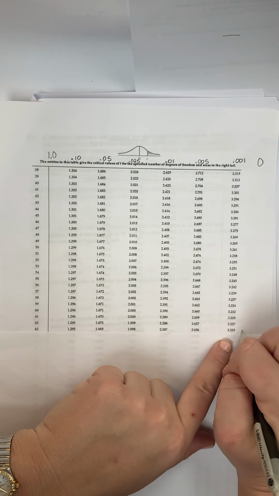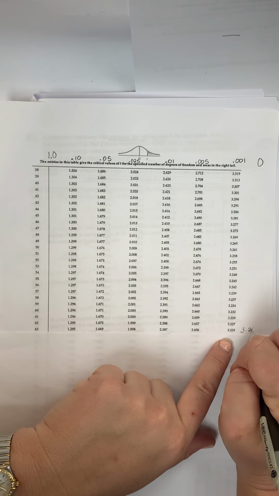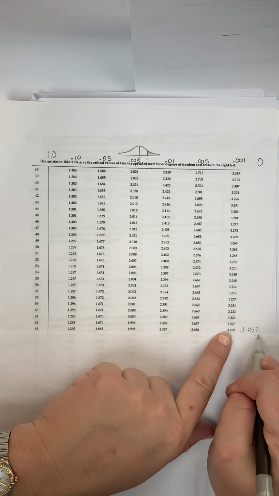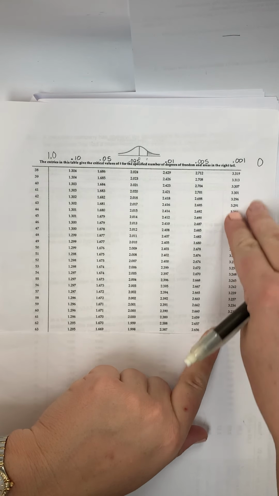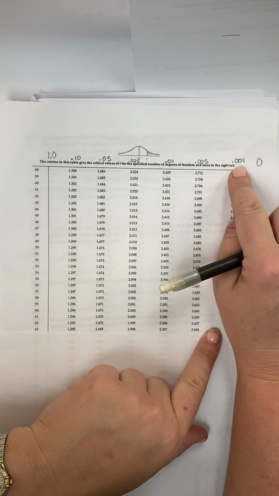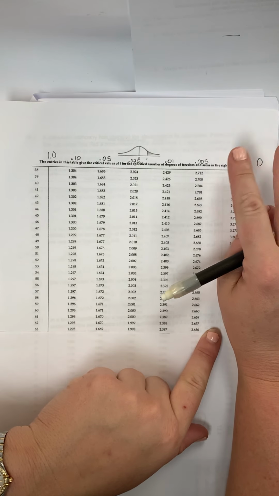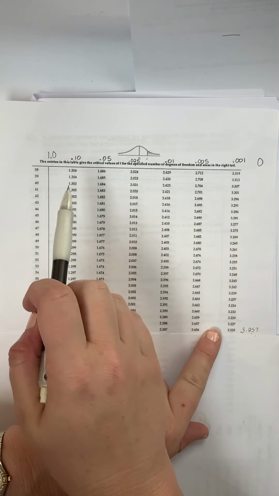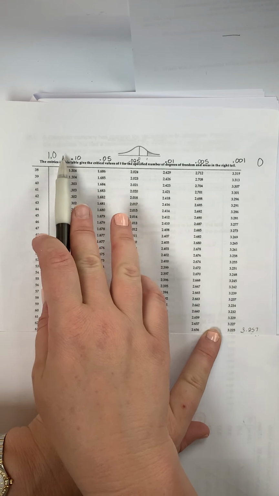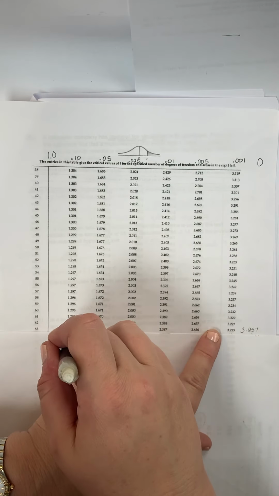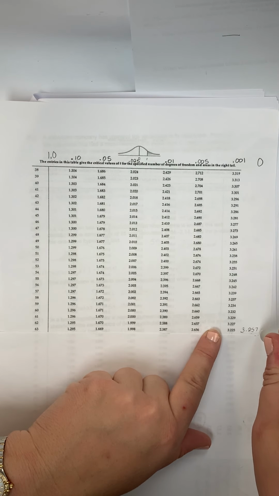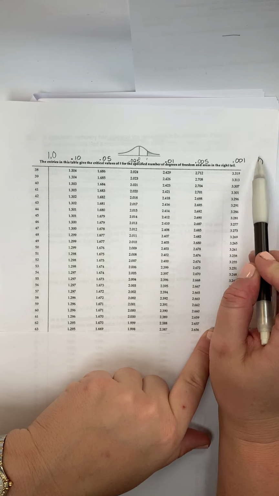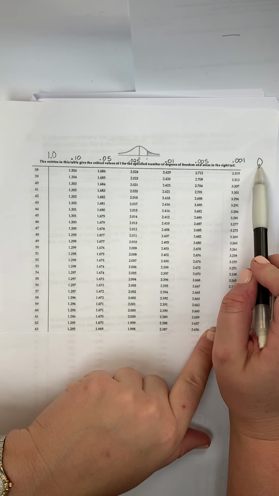3.257 is actually bigger than this one. So it's way out here on this side. When I go up, what I find is 0.001. Well, I'm supposed to have two values because it's supposed to be in a range. Notice that these area values are getting smaller as your T values are getting larger. So right next to this would be another column, if there were one, of zeros.